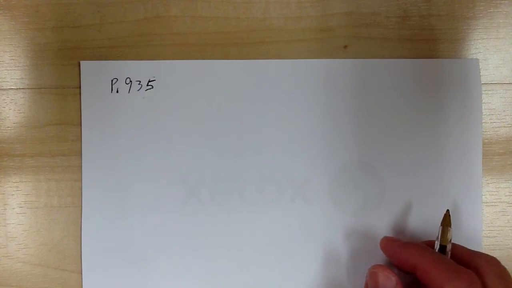Open your book to page 935. Today's lesson is to find limits at infinity.